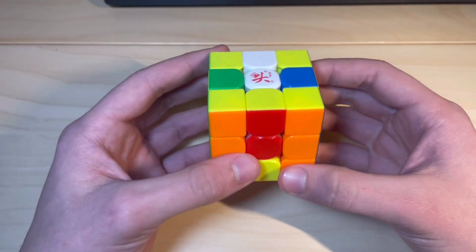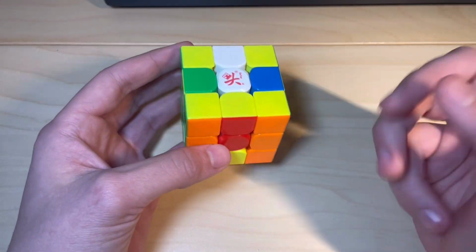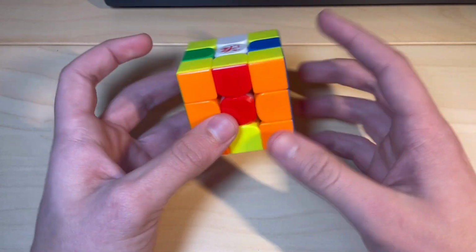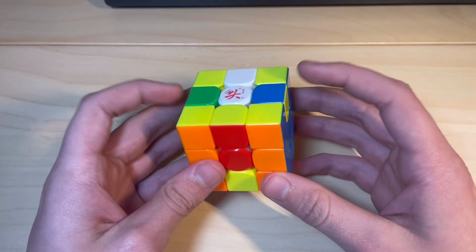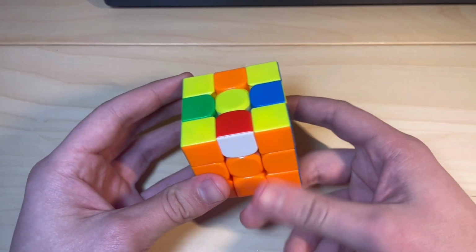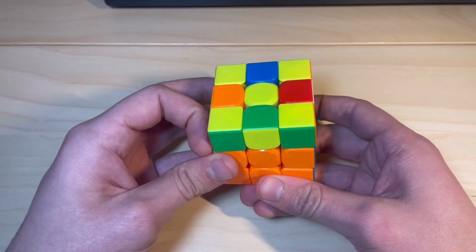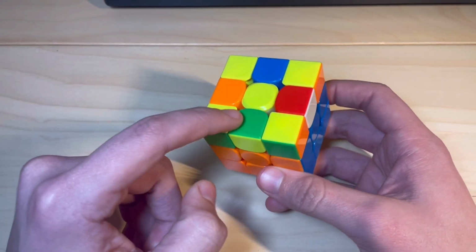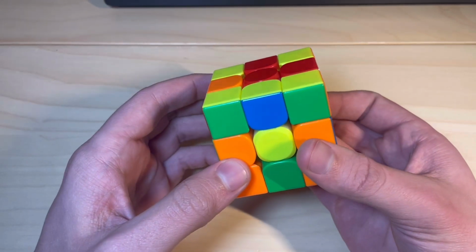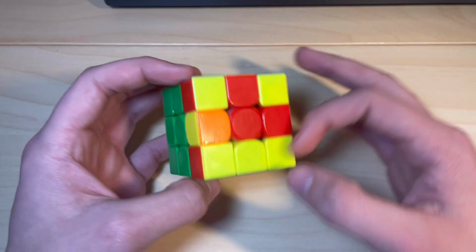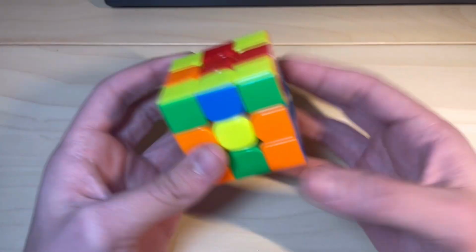For this case, misoriented opposite, we actually have two solutions. They're only slightly different. For this one, when you have the AUF where they're on the left and right, we'll do an M2, and that'll get us into 4-0 misoriented opposite, which we do a U prime to AUF, and then we do an M or an M prime to solve misoriented centers EO like we just did.